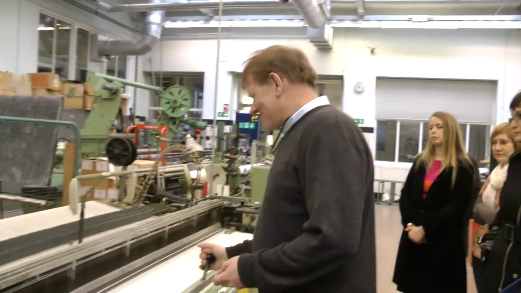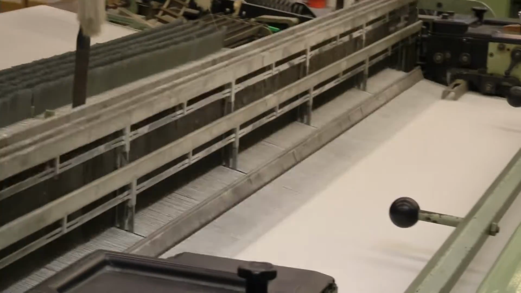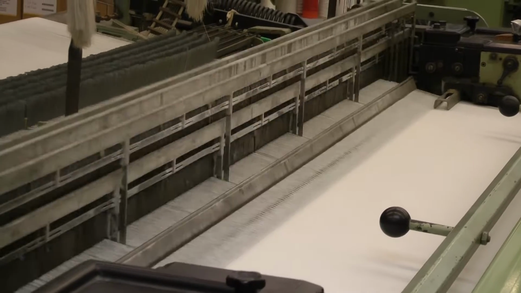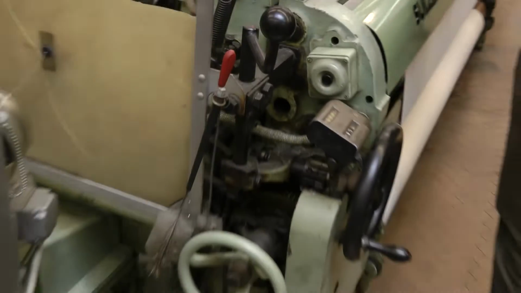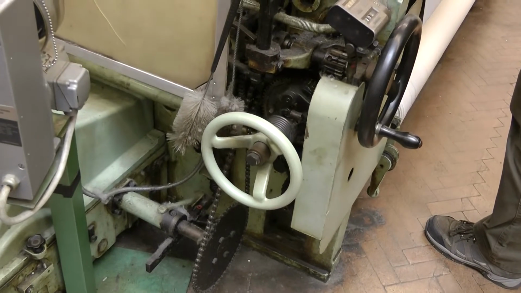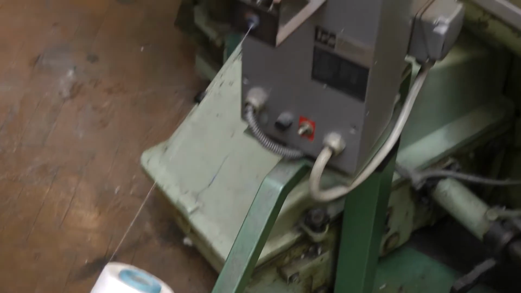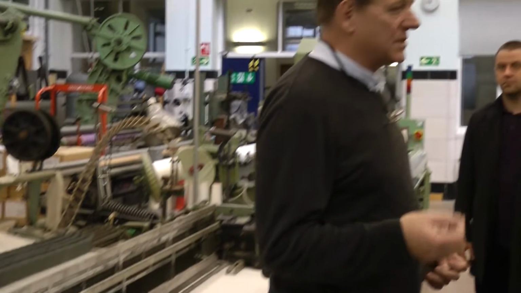Okay. So it had monetary benefits all round. And currently projectile machines will insert roundabout 500 weft insertions per minute.